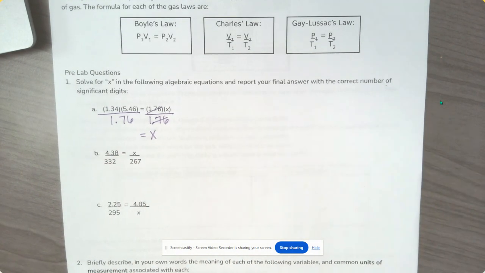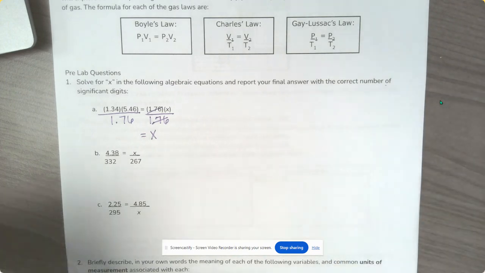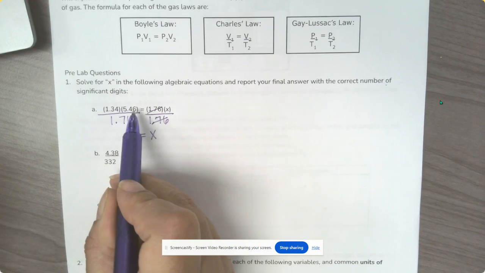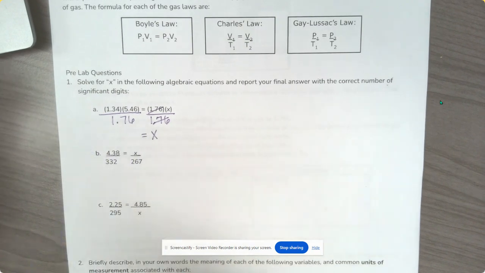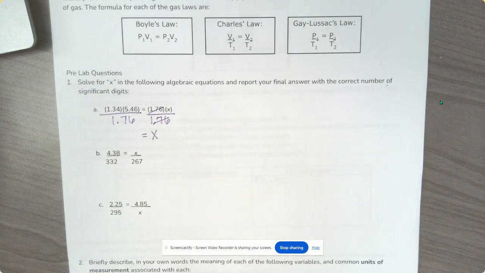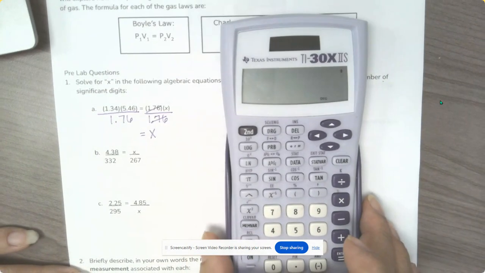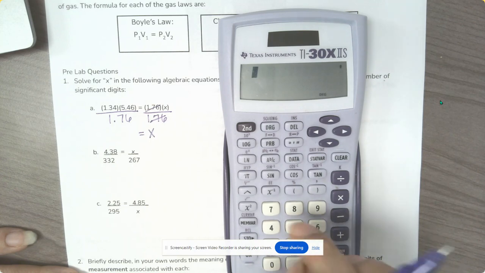So now on the right side, all I have is x, and that's equal to this new formula where 1.34 times 5.46 is divided by 1.76. And this is how you learn it in algebra. These numbers don't really mean anything. It's just solving for x. But in this lesson, you're actually going to be solving for an unknown pressure, an unknown volume, and an unknown temperature. So x means something now. So you're just applying your skills of algebra to something more meaningful.